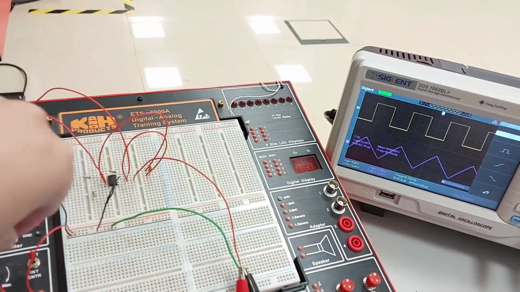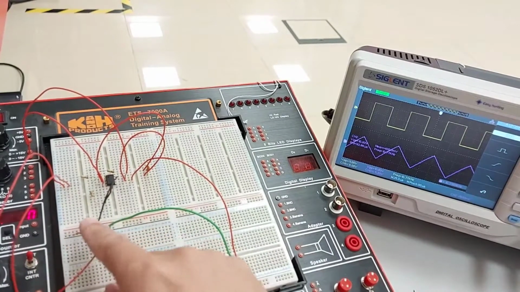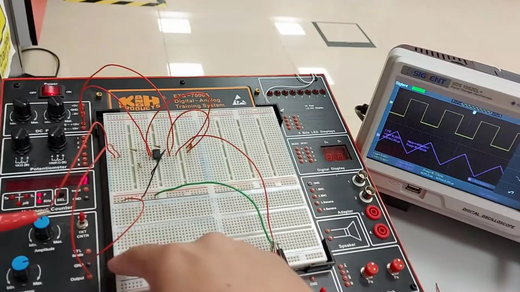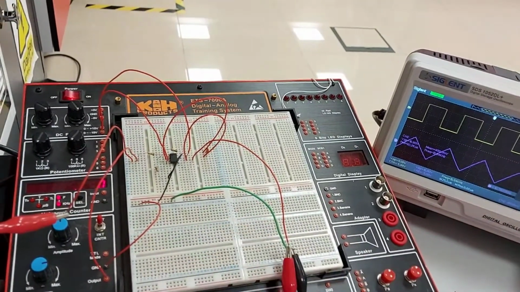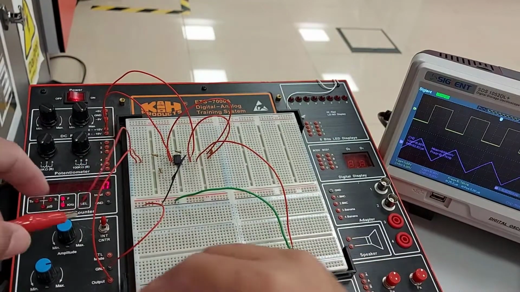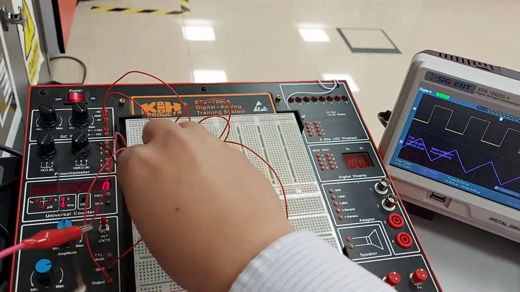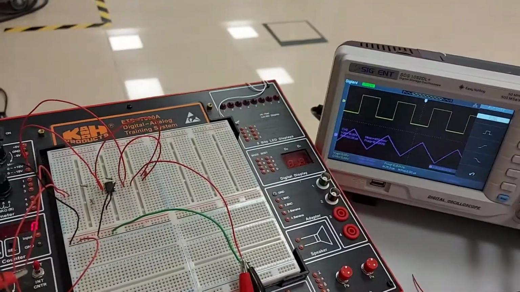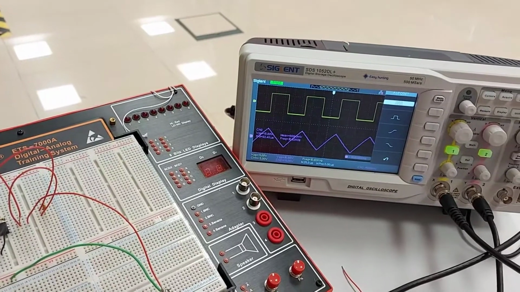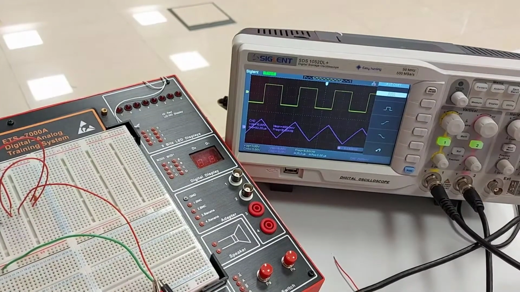Okay, sorry for that. Now please remember that you need to put a ground from this to the ground here. Don't forget about it, because if you forget it, you will get a wrong output or wrong readings. All right, so now this is the output of our integrator circuit. So record all the parameters.